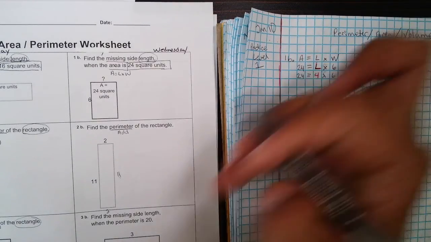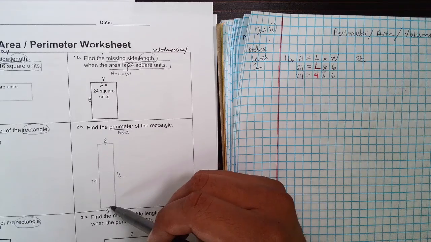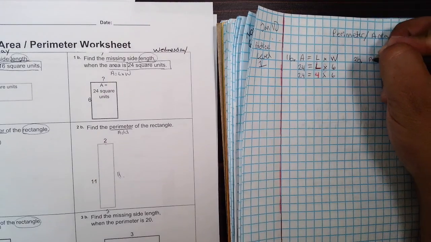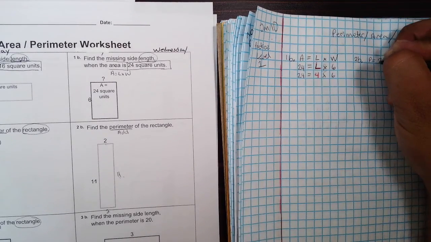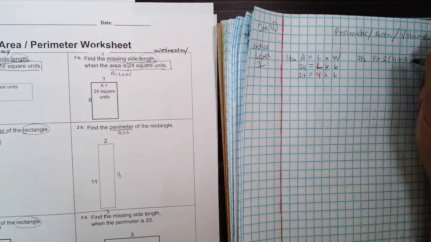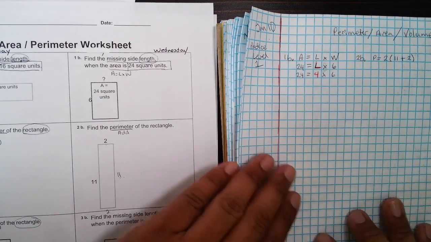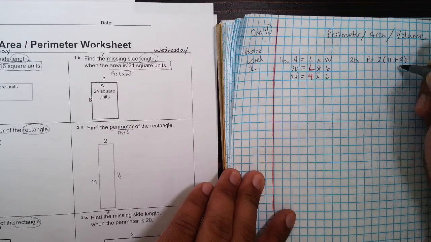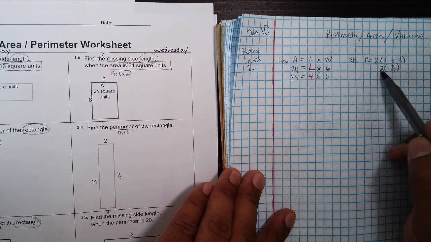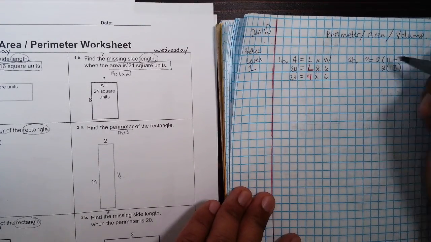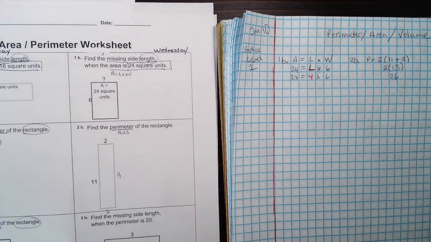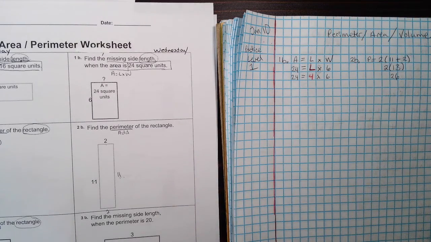So let's see here. I can add 11 plus 11 plus 2 plus 2. That's perfectly fine. And I can also do it the way it says in our mathematics chart, where it says perimeter equals 2 times my length plus my width, 11 plus 2. So 11 plus 2 is going to give me 13 in parentheses. Remember, anytime a number is pressed up against a parenthesis, I'm going to multiply it times 2. 2 times 13 is going to give me 26. And that is the perimeter of that shape.